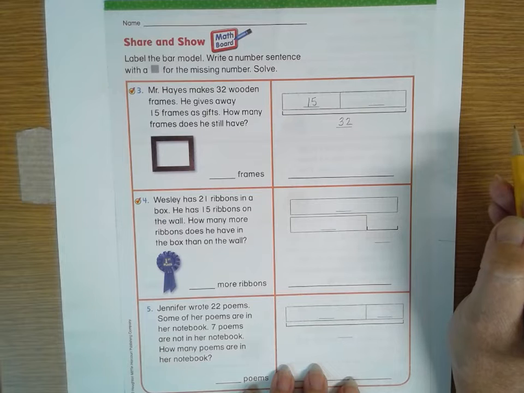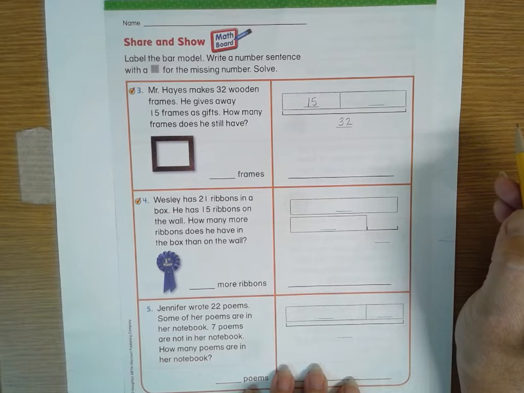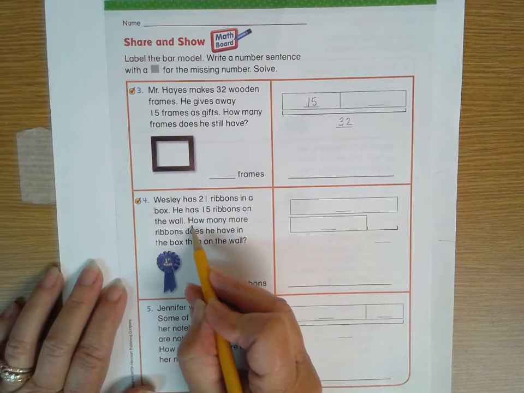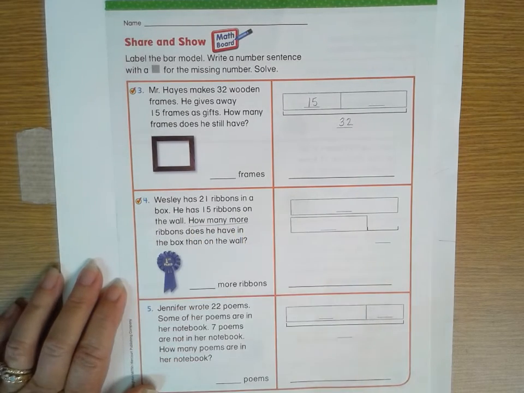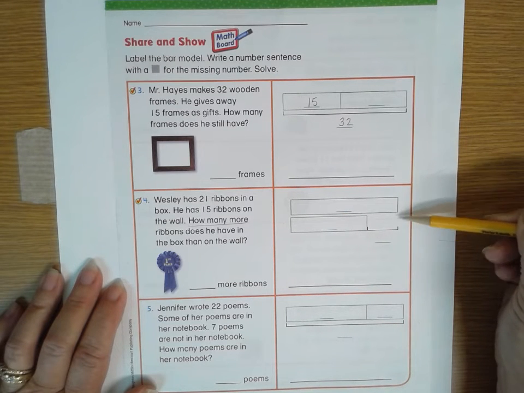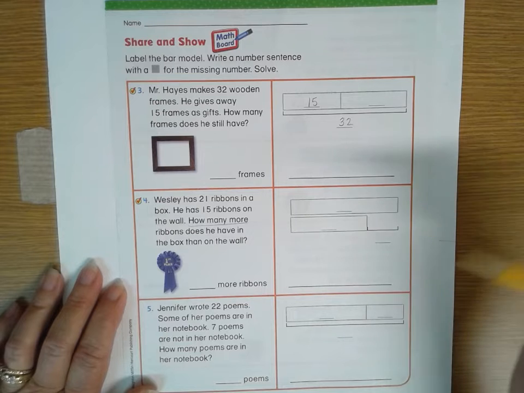Number 4, Wesley has 21 ribbons in a box. He has 15 ribbons on the wall. How many more ribbons does he have in the box than on the wall? So there's that how many more. We have 2 bars here, and we are comparing these numbers. We want to know how many more it would take to make them equal, actually.